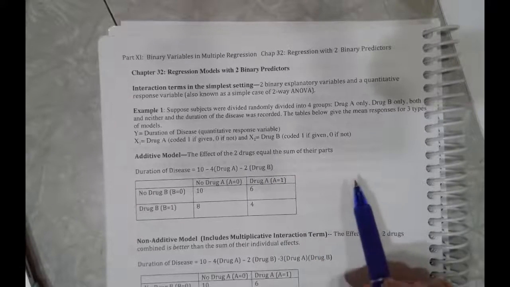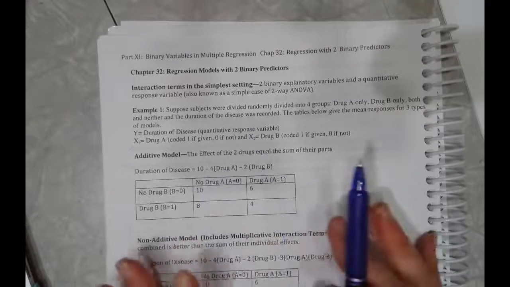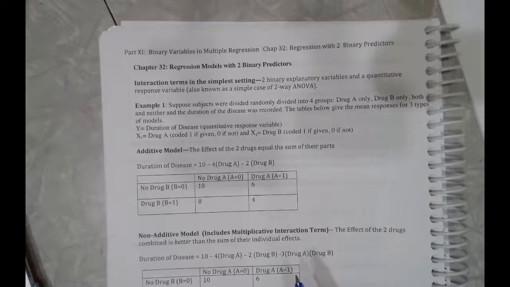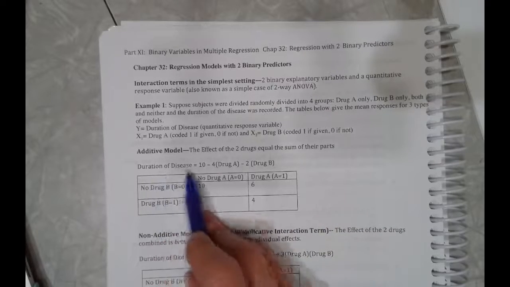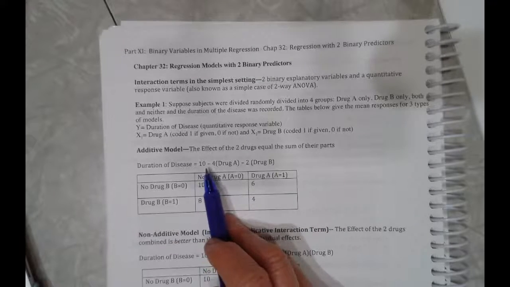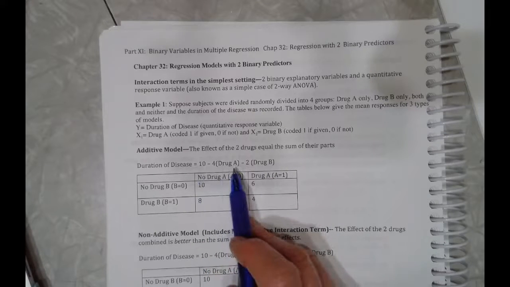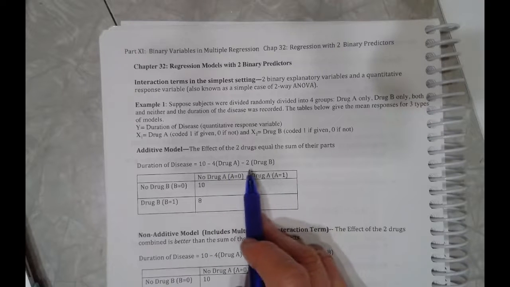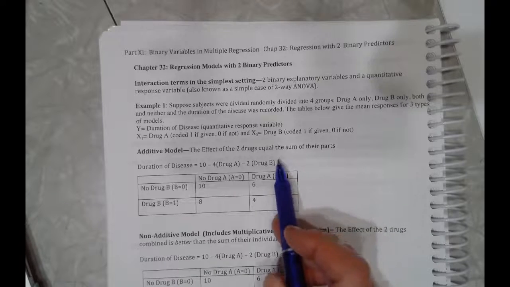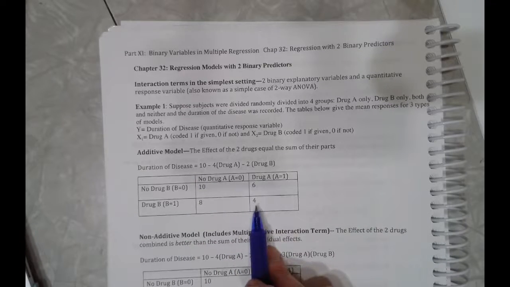All right, so the first model is just an additive model with no interaction term, okay? So here is the model, and it says your disease, let's say it was a cold, lasts 10 days without the drug, and with drug A, it gets reduced by 4, and with drug B, it gets reduced by 2. So if you took them both together, you'd go down by 6 to 4. All right? So it's a very simple model here.